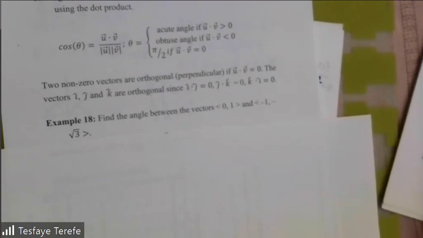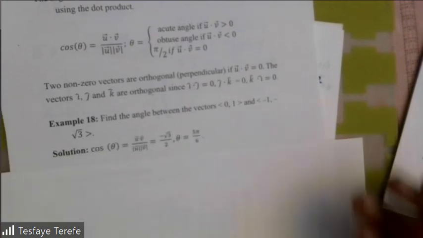Okay, this is not really bad. You have the dot product of the two, which is negative radical of 3, and the norm of the first is 1, and the norm of the second is 2. 1 times 2 is 2. So negative radical of 3 over 2. That means radical of 3 over 2 in the first quadrant is pi over 6. Therefore, the angle is going to be 5 pi over 6.